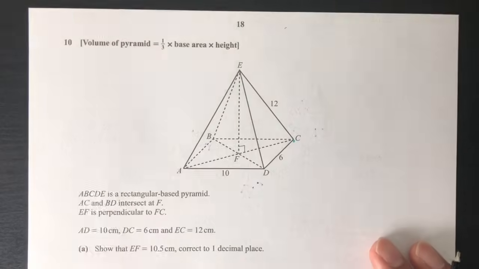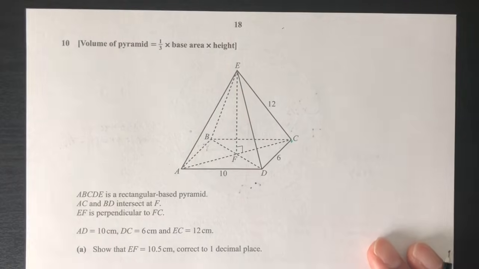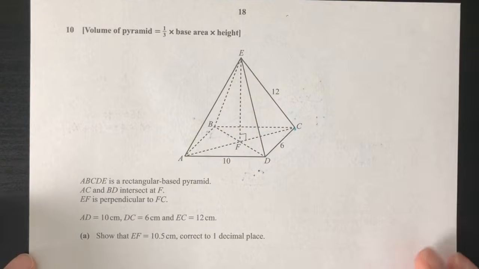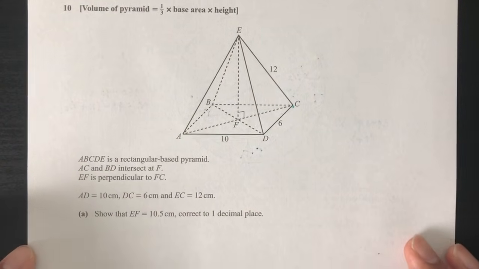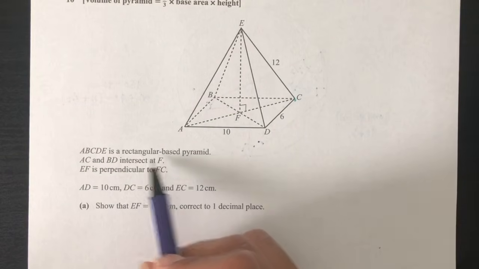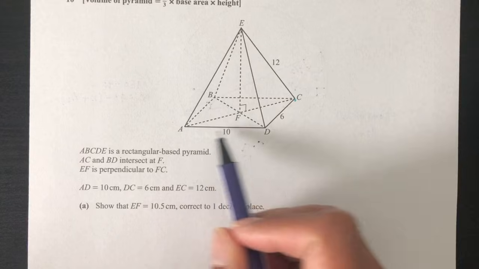Let's move on to question number 10. Here we have the volume of a pyramid equal to 1/3 times the area of the base times the height. Now we have ABCD, a rectangular base pyramid. So this is a rectangle base.